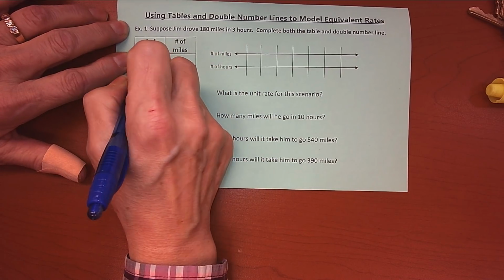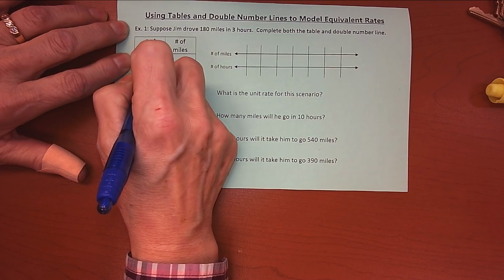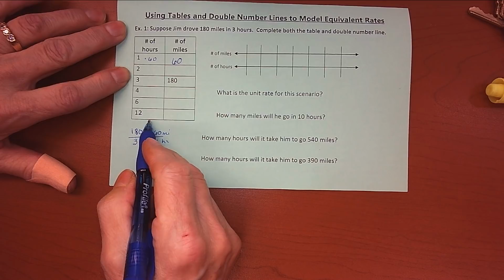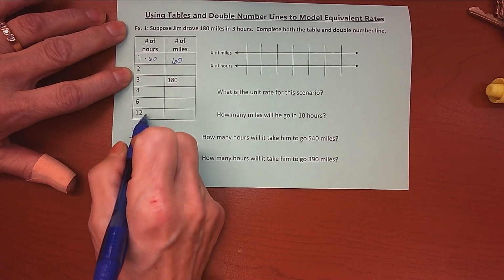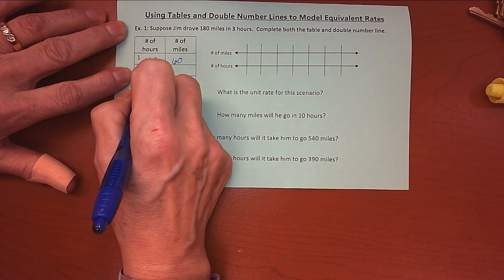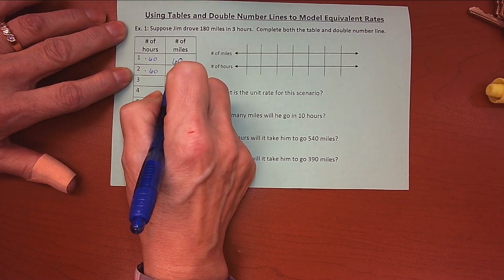So we can see that this is 1 times 60 to get our 60 here. We can fill the rest of this chart in that way by multiplying each one of these by 60. So 2 times 60 would give us 120.